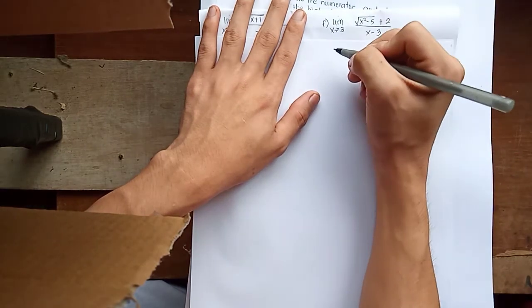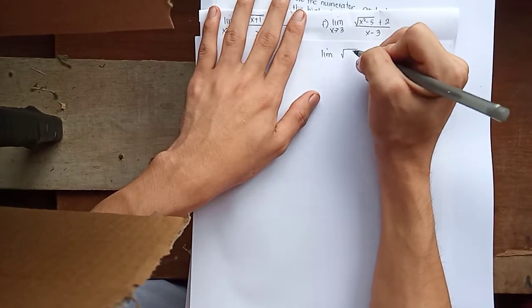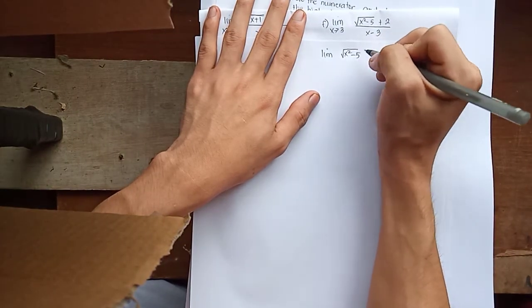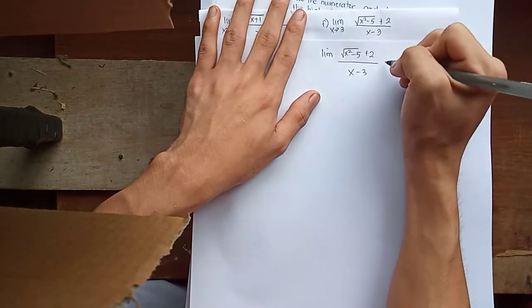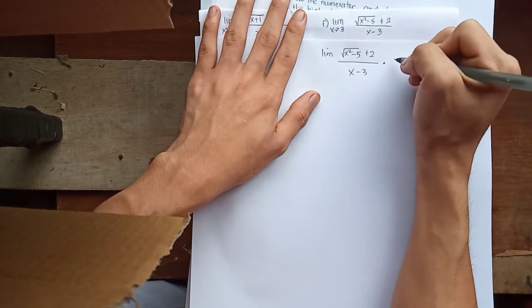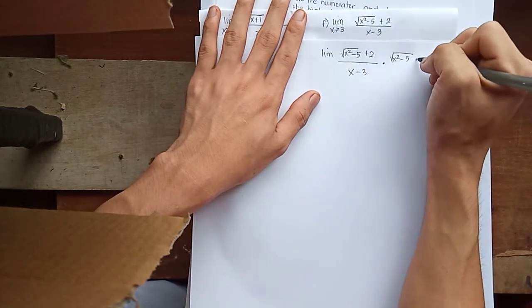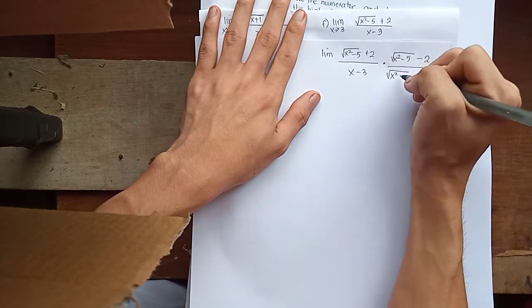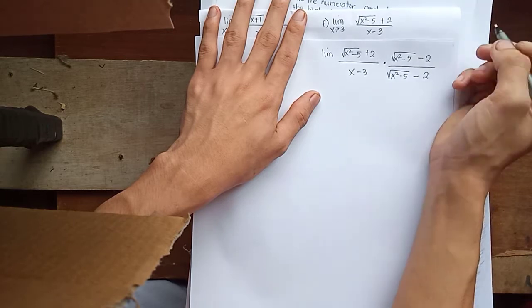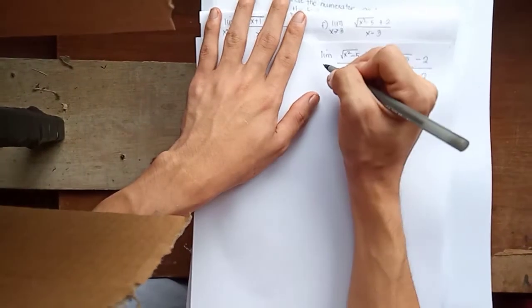I have the limit of square root of x squared minus 5 plus 2 over x minus 3, multiplying by the conjugate of the numerator, which is square root of x squared minus 5 minus 2 over square root of x squared minus 5 minus 2. Again, it does not affect the value here kasi nga ito ay equal lang din naman sa 1.